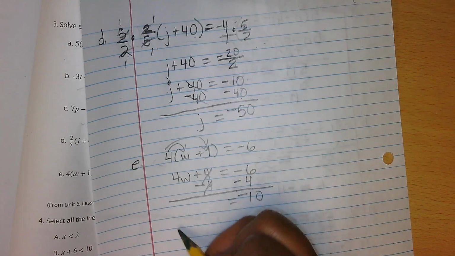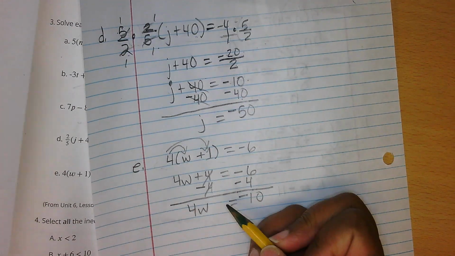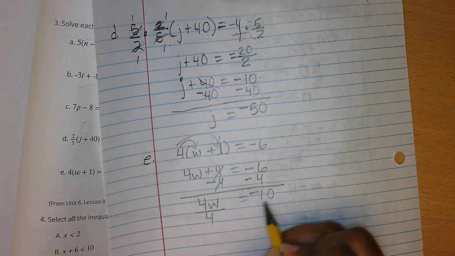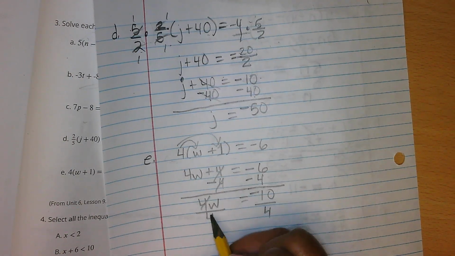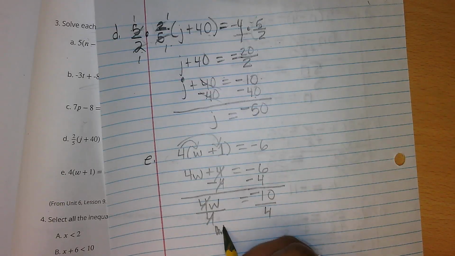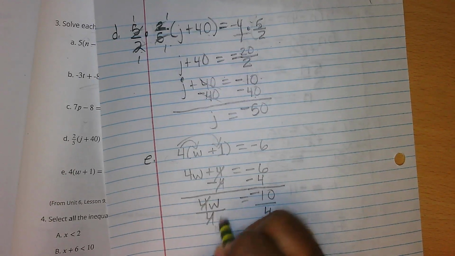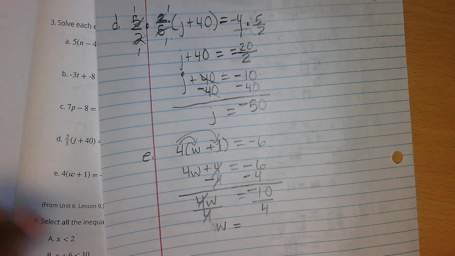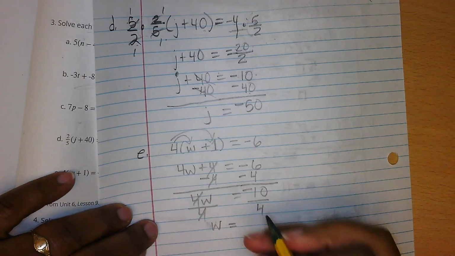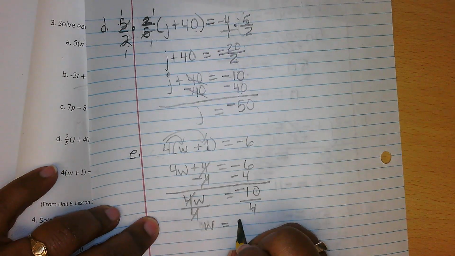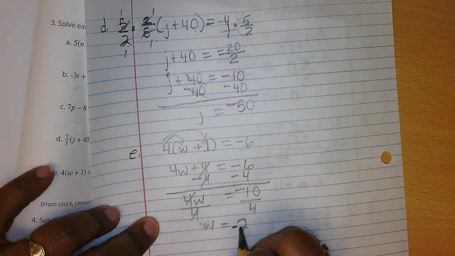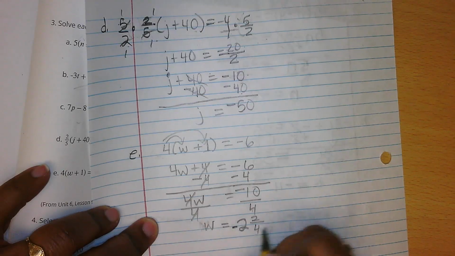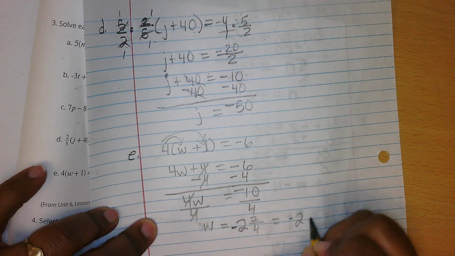And on this side, I have 4w. And now I need to divide both sides by 4. Both sides by 4. 4 divided by 4 leaves me with 1. And that's 1w. So I'm just going to write w equals negative 10 over 4. 4 goes into 10 2 times, negative 2 times, and what's left is 2 over 4, or negative 2 and 1/2.